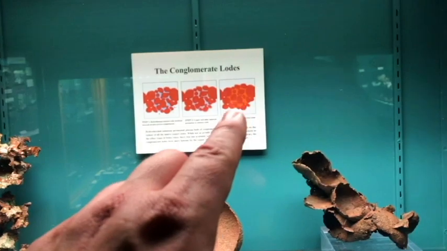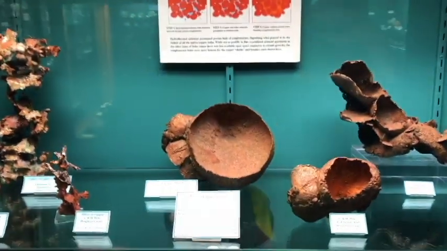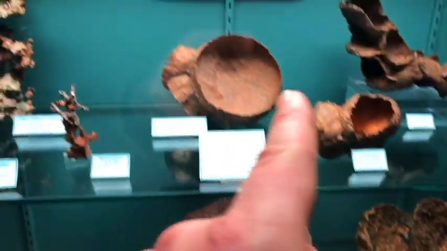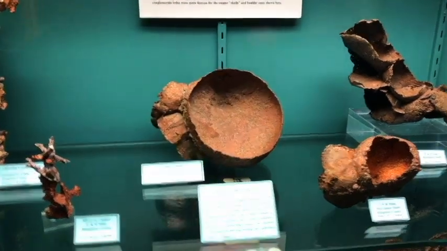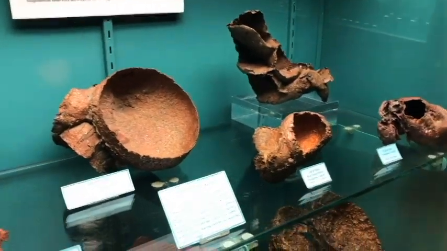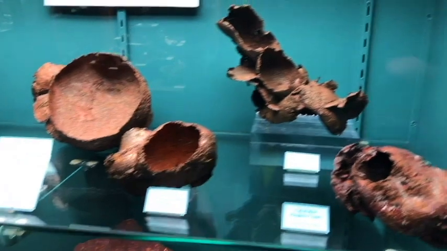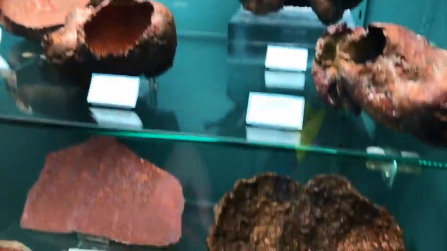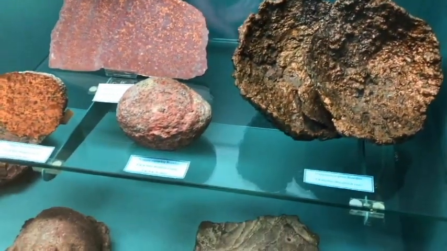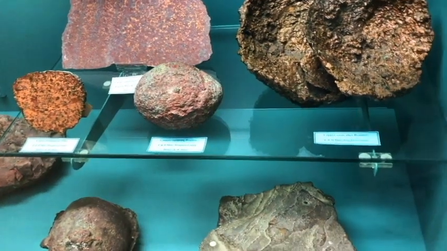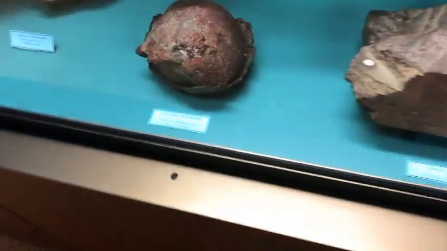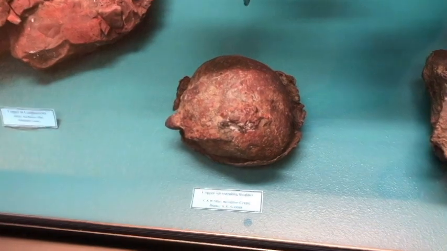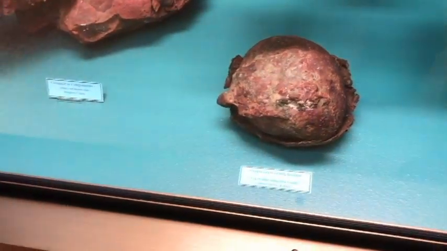But what you get is native copper forming in between the conglomeratic clasts and sometimes around them, leaving things like this, which I think is really cool. Now, these cups would have had clasts of probably basalt or andesite within them. And yeah, there's one of the large pebbles, cobbles actually.